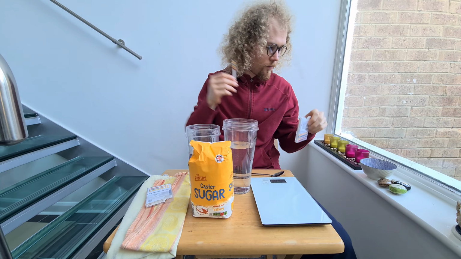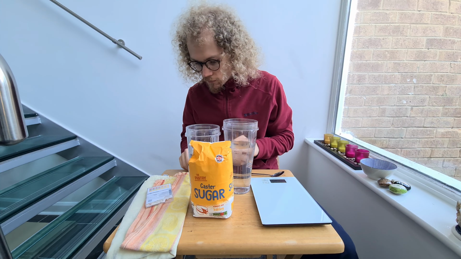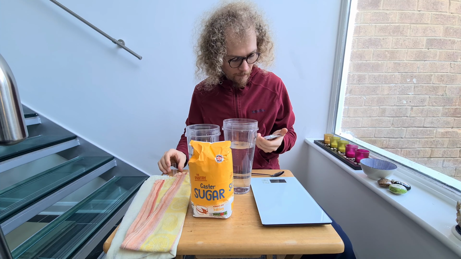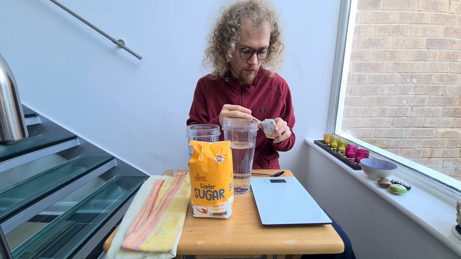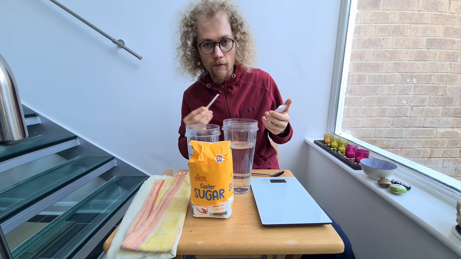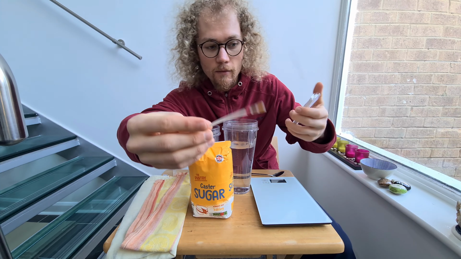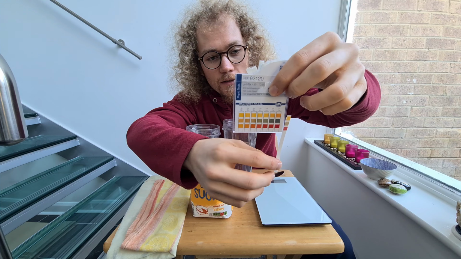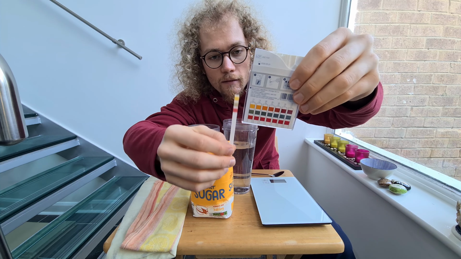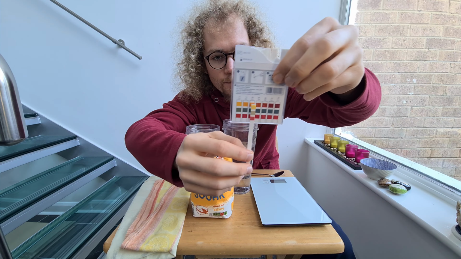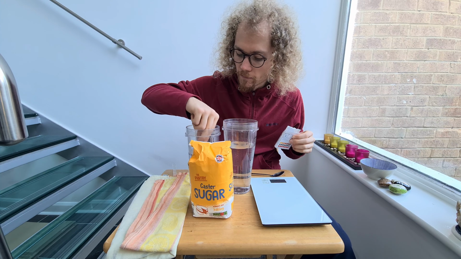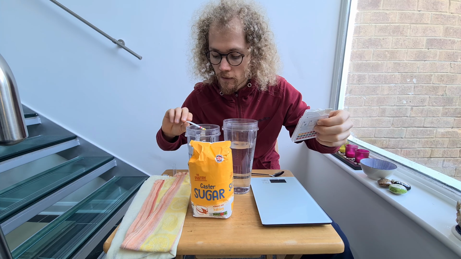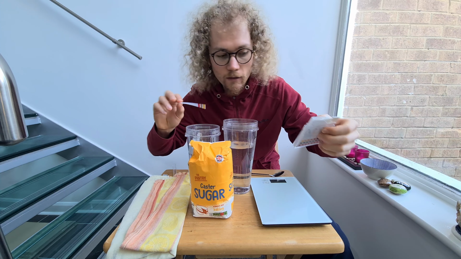So that's for water. And we'll do the tighter one. So this is pH 4.5 to 10. That's what that one looks like. And this is a scale on the side, you can see there. So dip it in, just for a second, and then let that change colour.